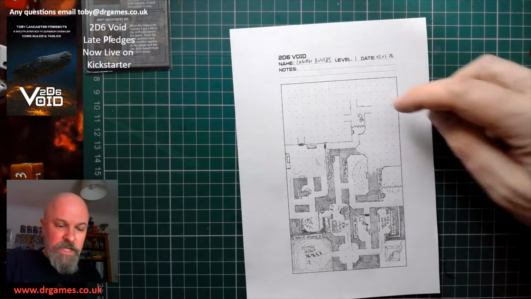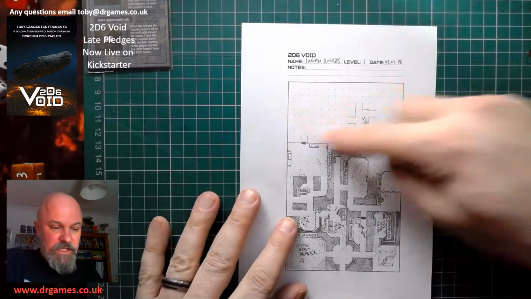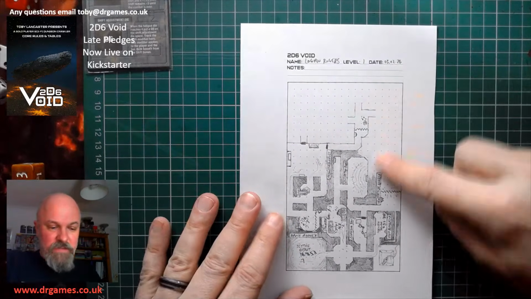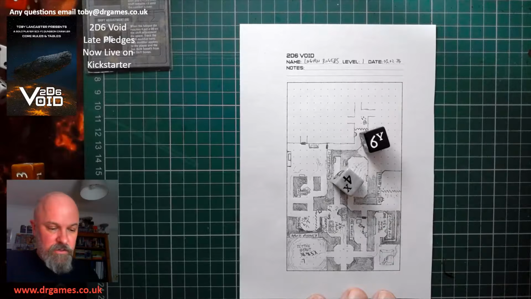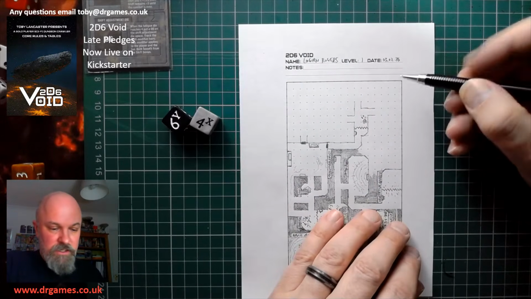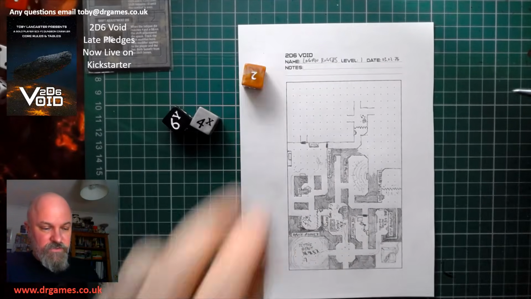So let's go this way here. Kind of filling in this area here feels like the final zone. So we'll get this explored on this side. Ooh, we've got a 4x6. So that goes actually all the way. How many exits? 2 exits.